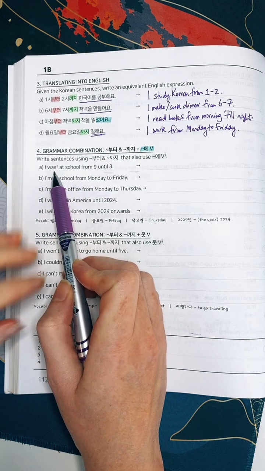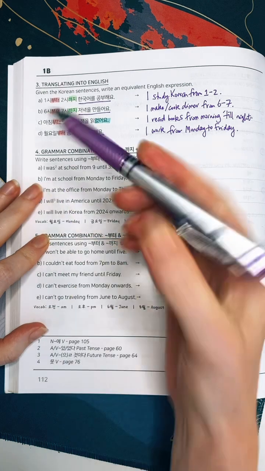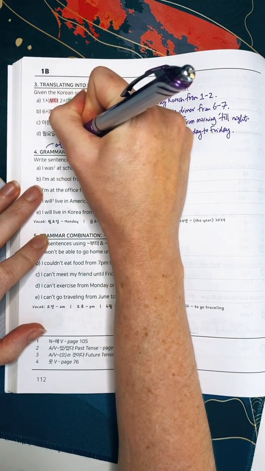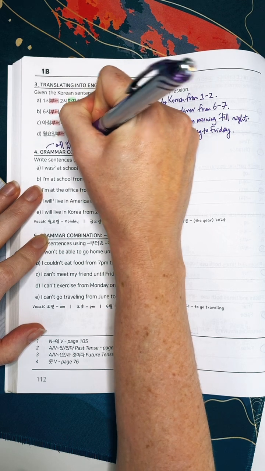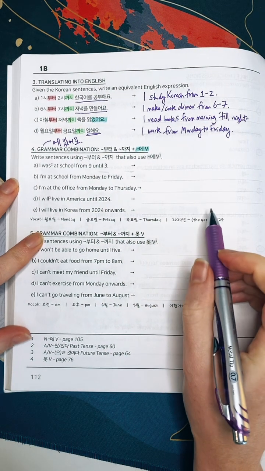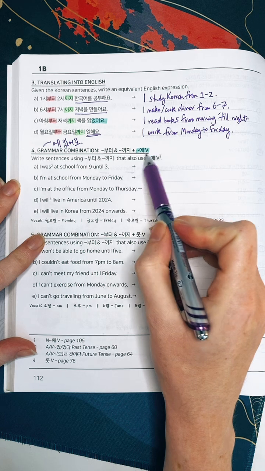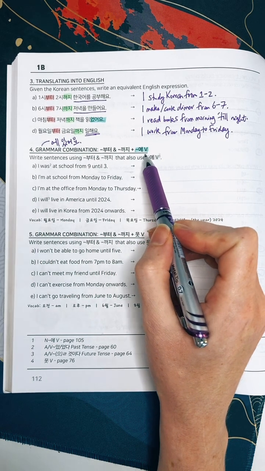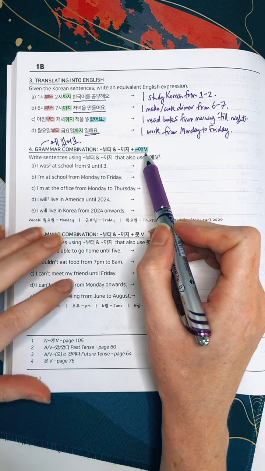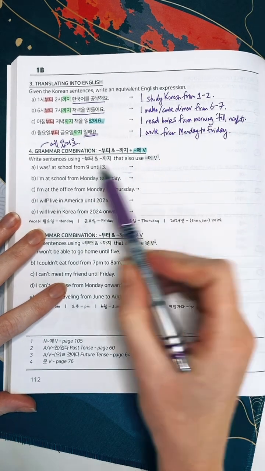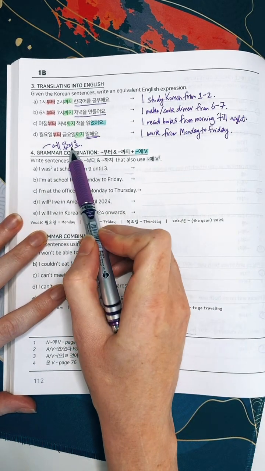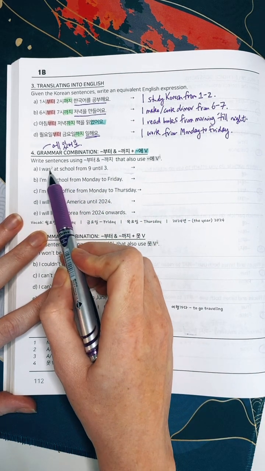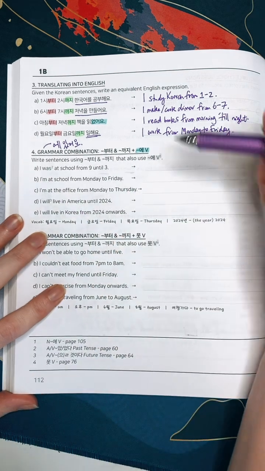Now we learnt this earlier. To be at some place is 에 있어요. Oh, so this is actually the verb meaning of 에, meaning to be at some place. Now this is not the time meaning of 에, but anyway, 에 있어요 means to be at some place. And it's also in the past tense, something that's extra tricky. So this is a tricky one.